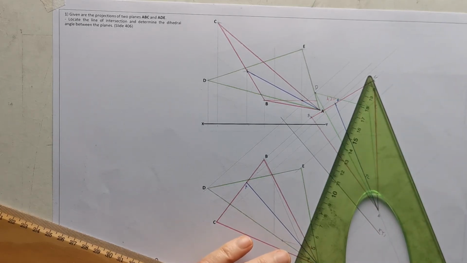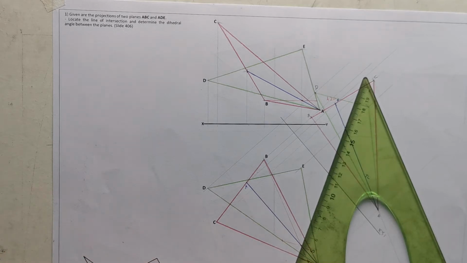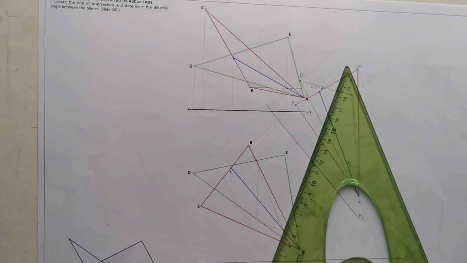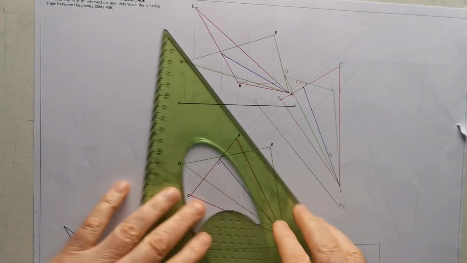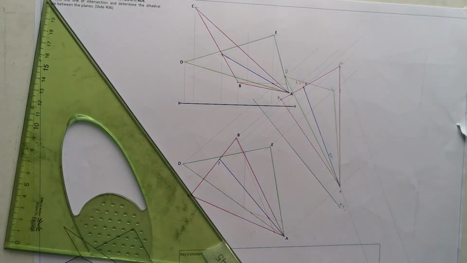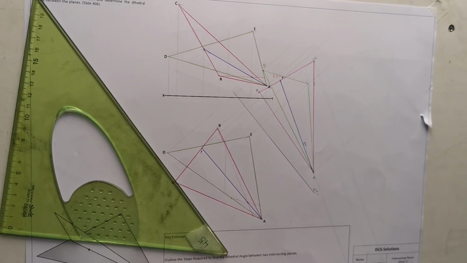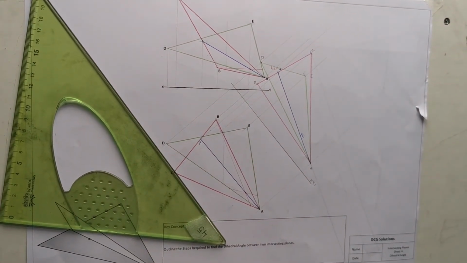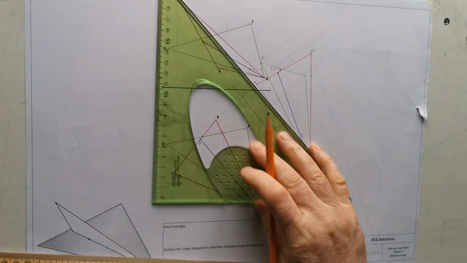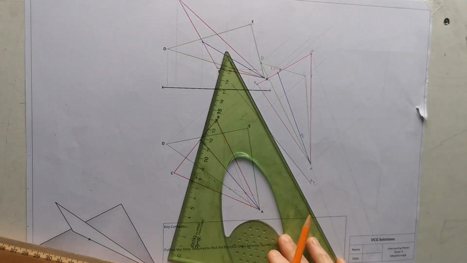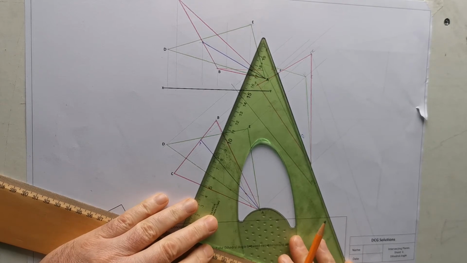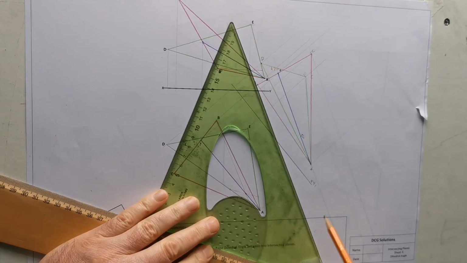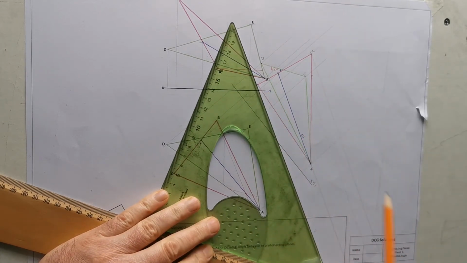Now I might just need to readjust that camera there so that you can see what I'm doing. Okay, so we're looking along the true length. So bring all our points.